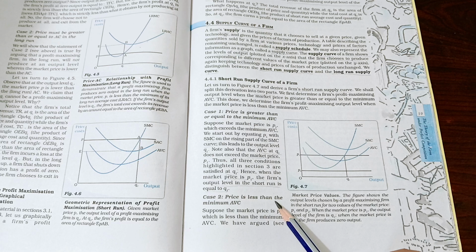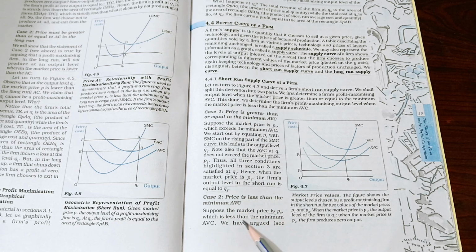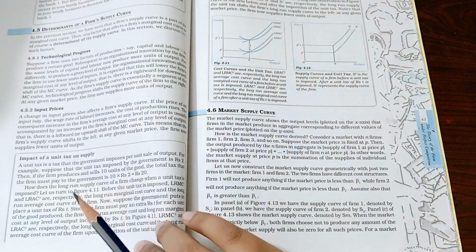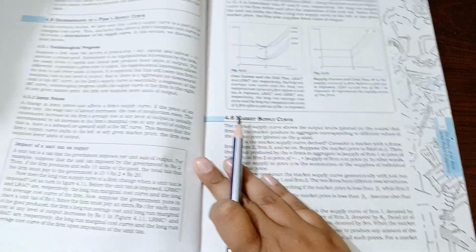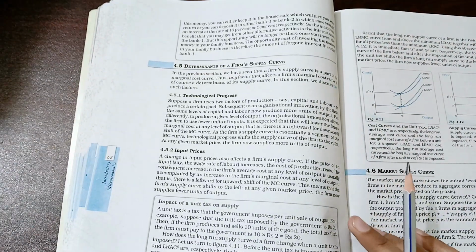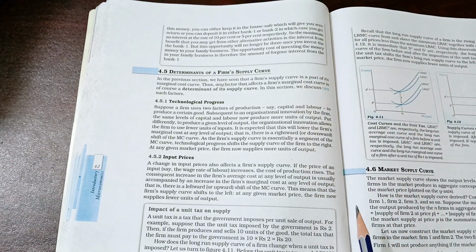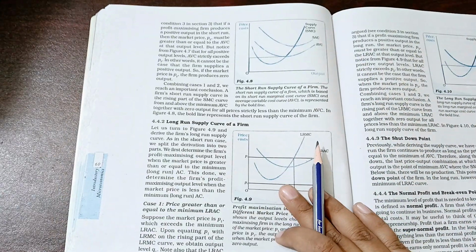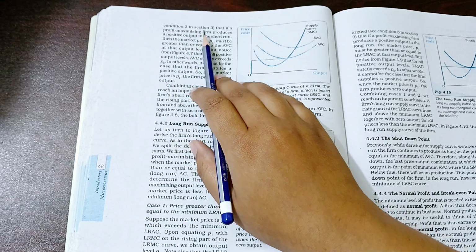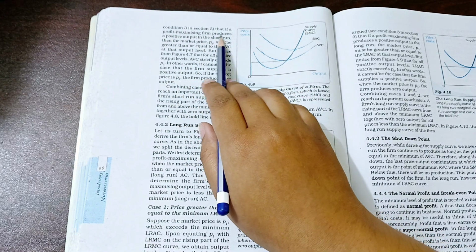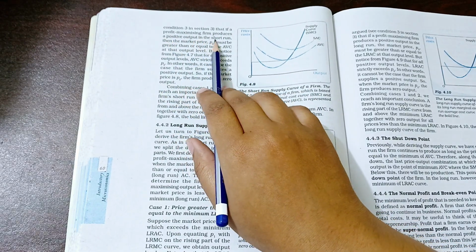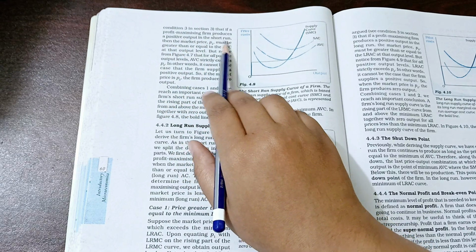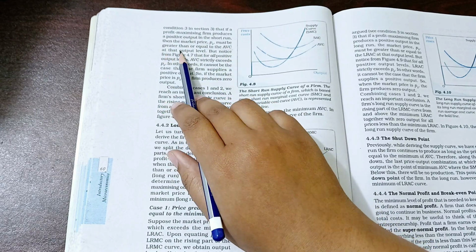Case 2. Price is less than the minimum AVC. Suppose the market price is P2, which is less than the minimum AVC. We have argued in condition 3 in section 3 that if a profit maximizing firm produces a positive output in the short run, then the market price P2 must be greater than or equal to the AVC at that output level.